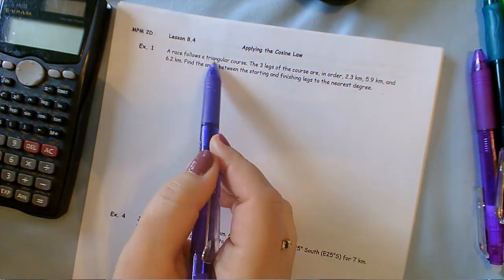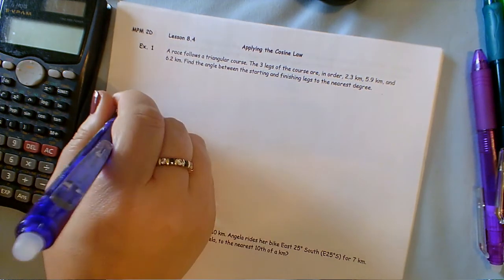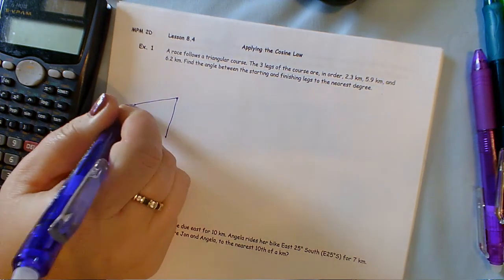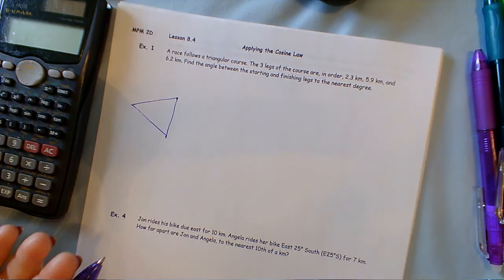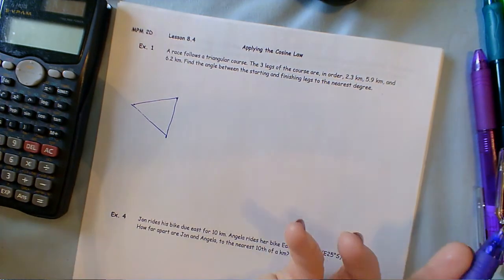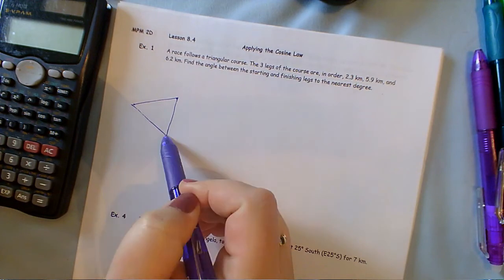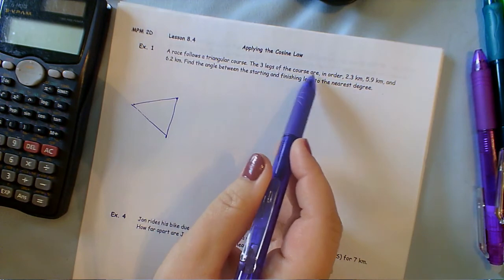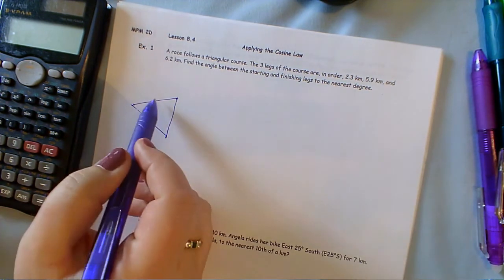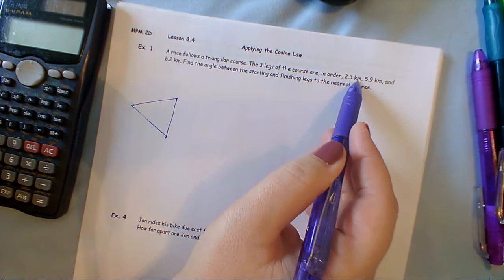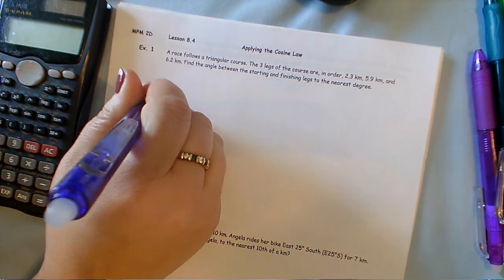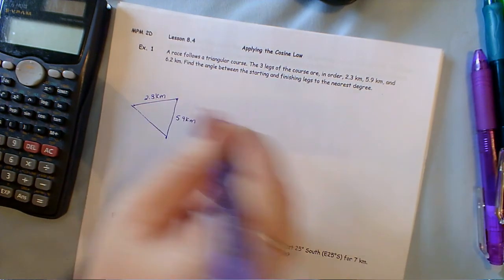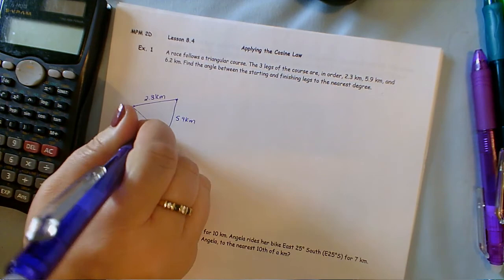So here we have a race that follows a triangular course. All that means is you're going to put 3 dots in a triangle. Don't assume anything about the triangle, such as that there's a 90-degree angle anywhere in it. So just make a basic triangle. The legs, so each of these lines is considered a leg, right? So basically a portion of the race. The 3 portions of the race are in order. So whichever one you want to consider to go first, you're going to write 2.3 kilometers on it. So I'll just decide to put that up there. Then 5.9 kilometers. And then 6.2 kilometers.